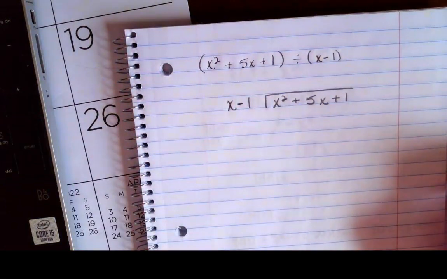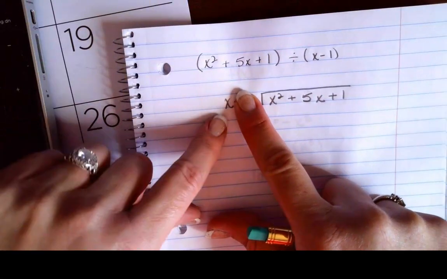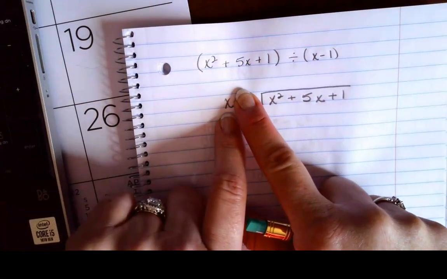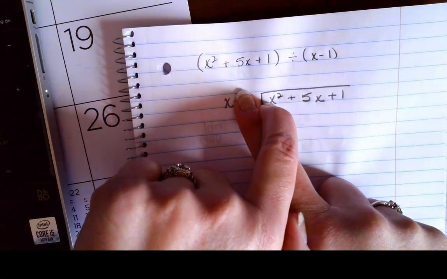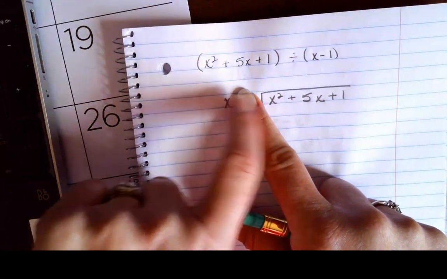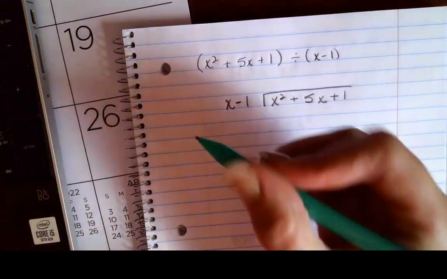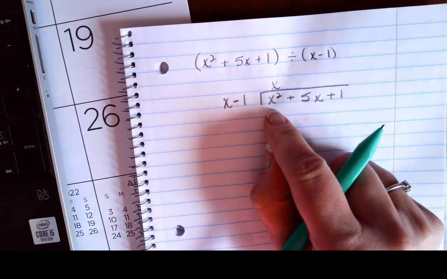So what we'll do is estimate first. I'm going to ignore this part. And then the question I'm going to ask myself is, what do I multiply this by to get this first answer? So I have an x, I need an x squared. So I multiply by x to get this answer.